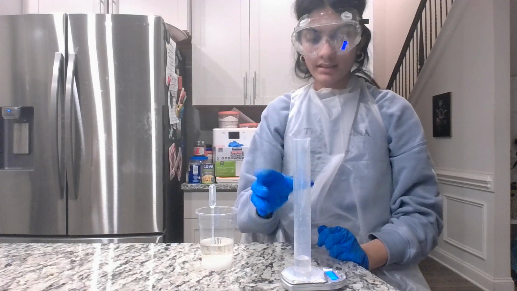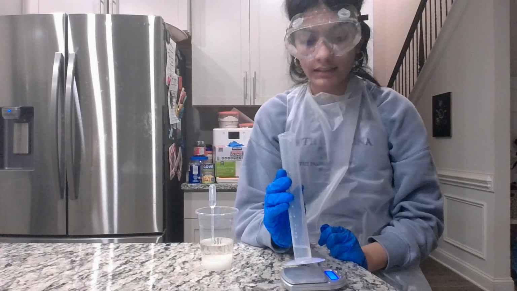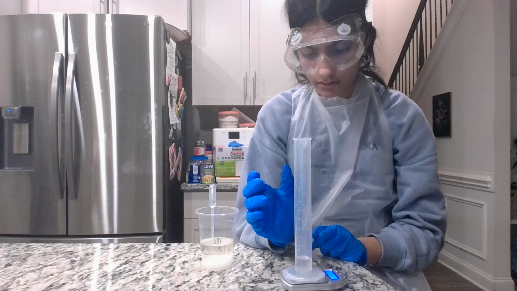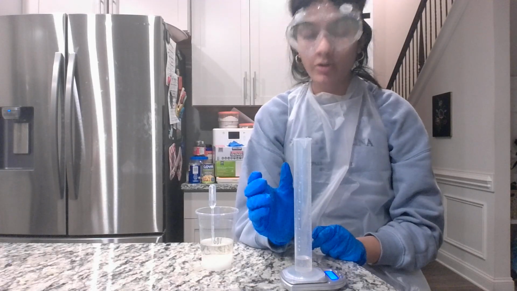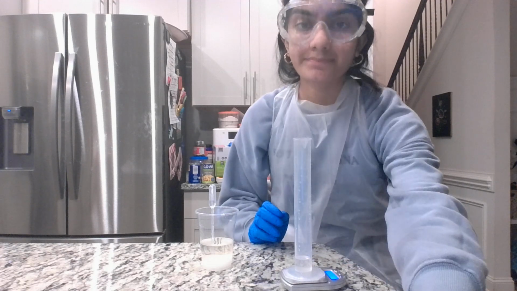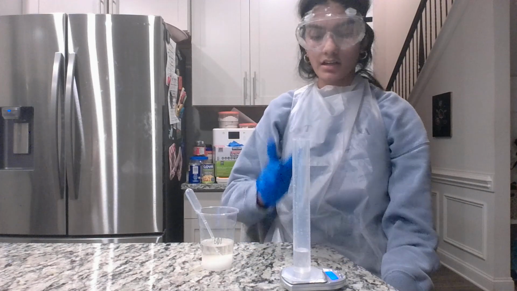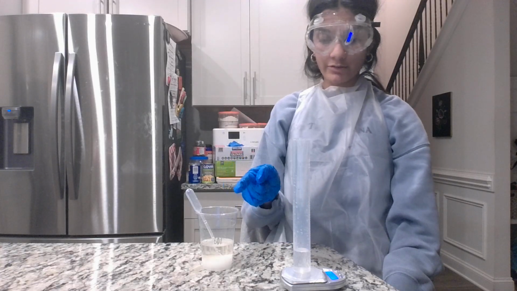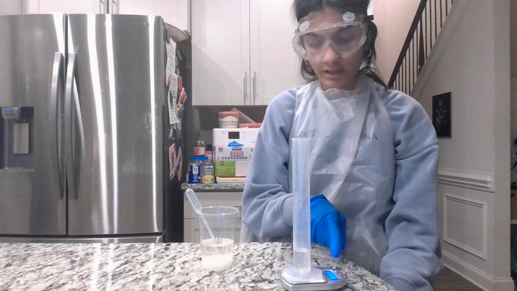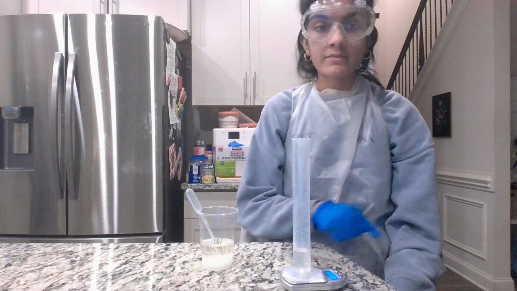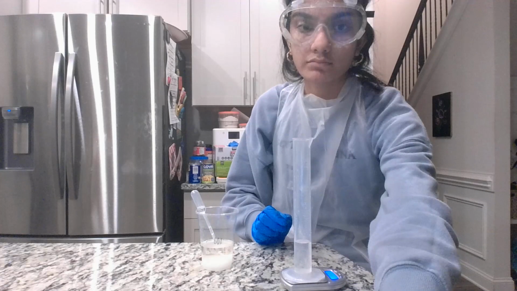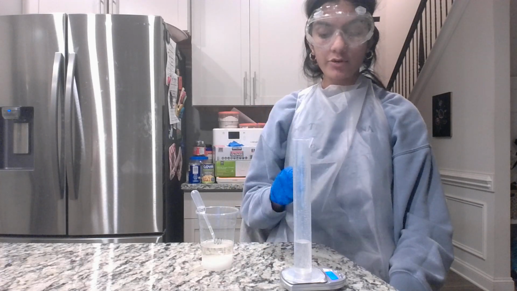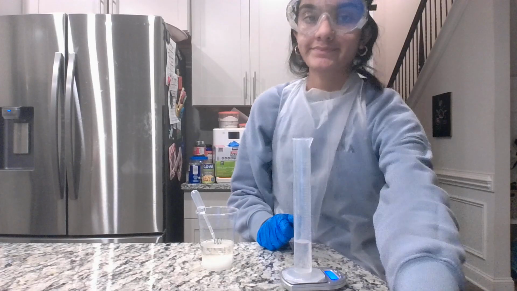So this is now 60% of sucrose in solution, and it weighs about 36.94 grams. This is 10 milliliters of 60% of sucrose in solution, and it weighs about 42.26 grams. This is 15 milliliters, and it weighs about 48.31 grams.